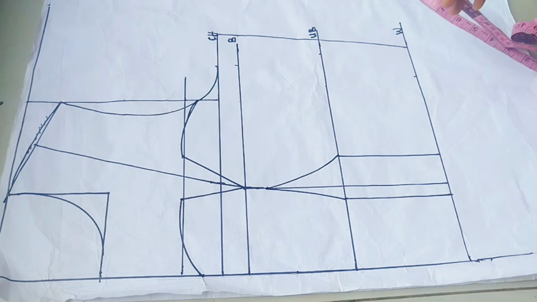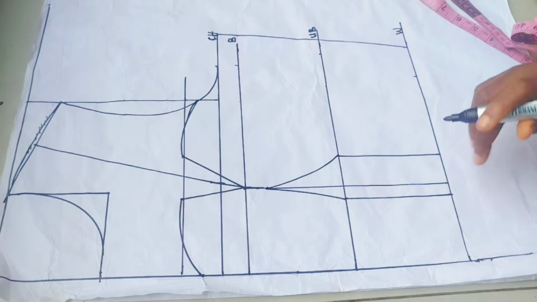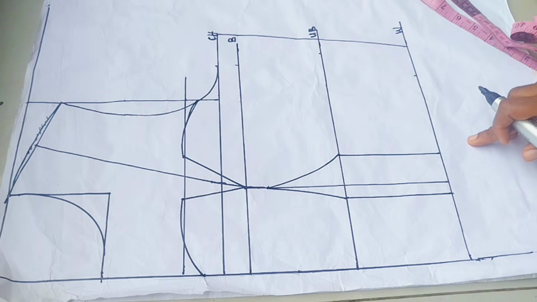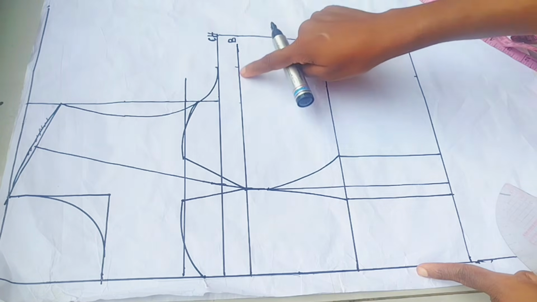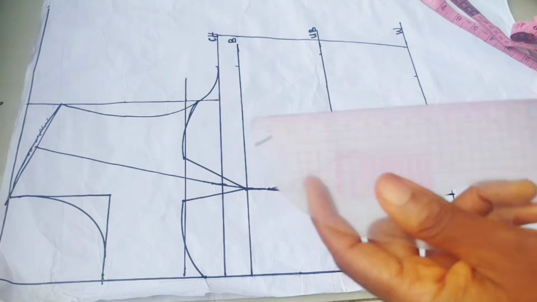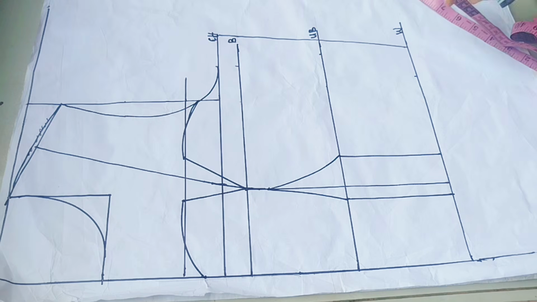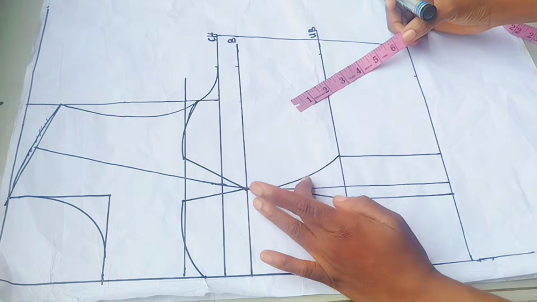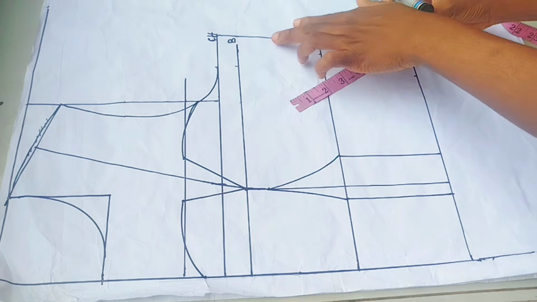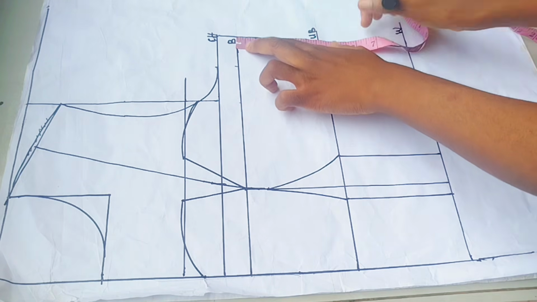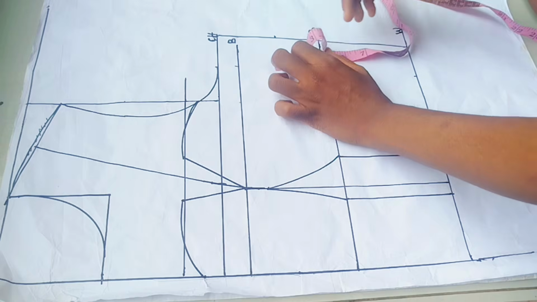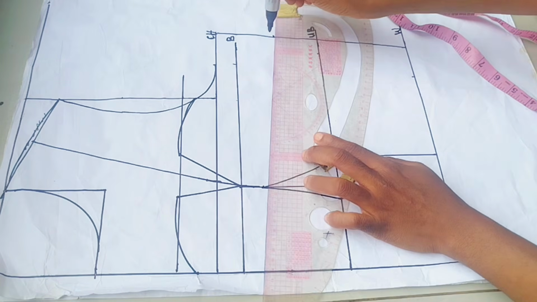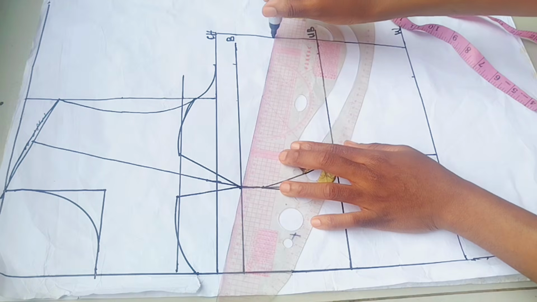Guys, please pay close attention to what I'm going to do in this front pattern right now. Our front pattern is longer than the back pattern by 2 inches. So right now we are going to be doing what is called side bust tightening. We came down by 2 after getting your horizontal measurements, as you can see, and then connected it to the bust point area the way you are seeing on the video.